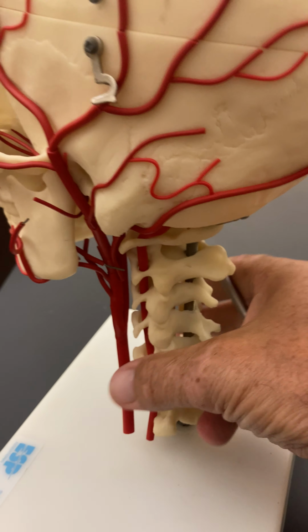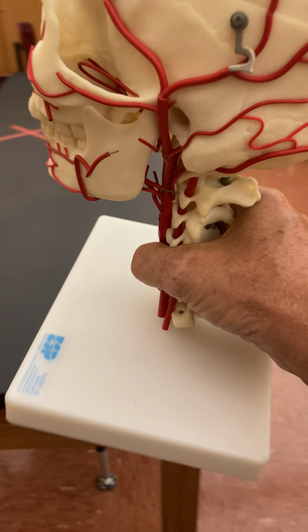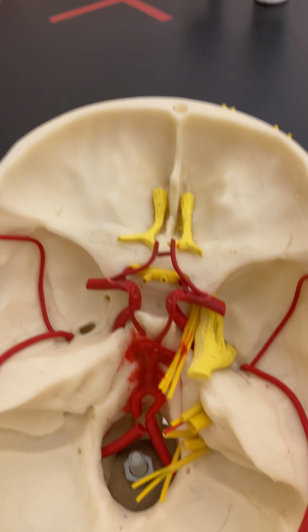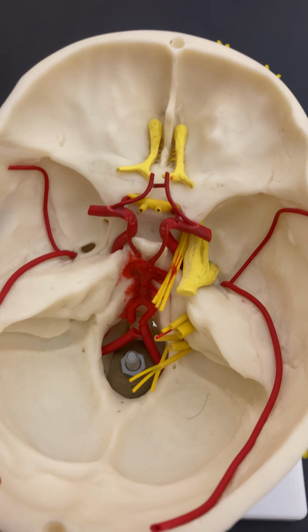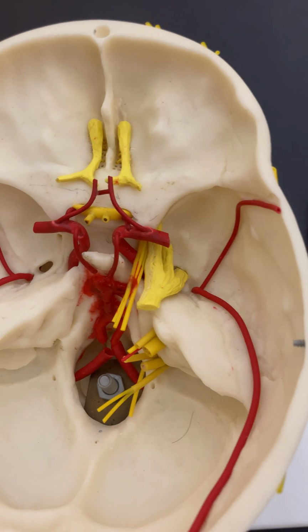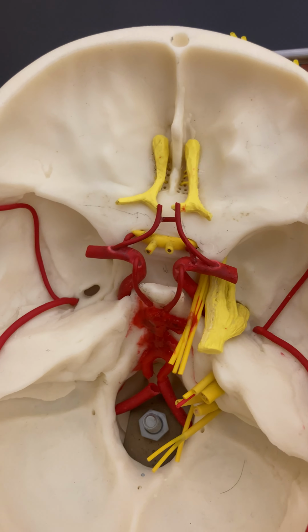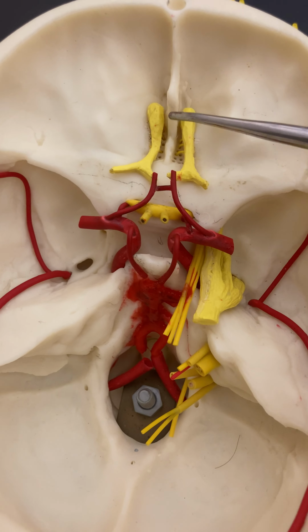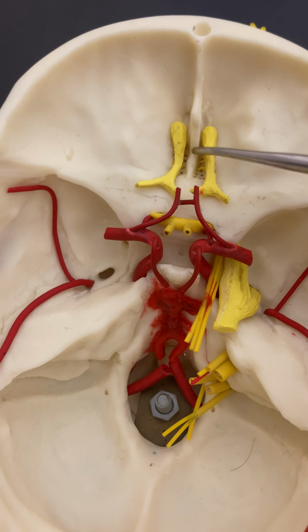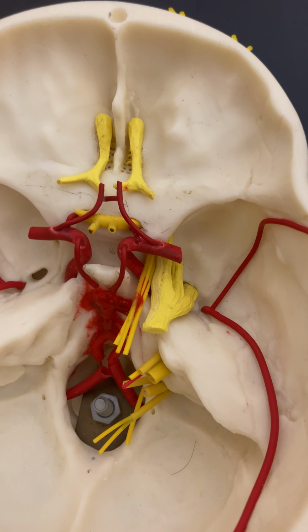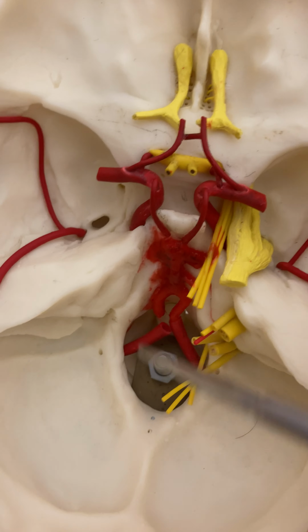Now let's go inside the skull. All right, we'll take the skull cap off, and now we can see the arterial supply of the brain. This is anterior here, and posterior here. You can see the olfactory bulbs up here for smelling, the nerve trunks there, so we know that's anterior. And we can see the foramen magnum back here in the posterior.